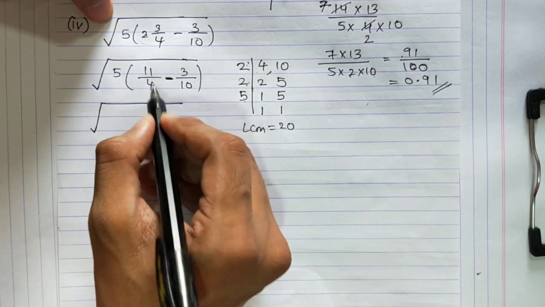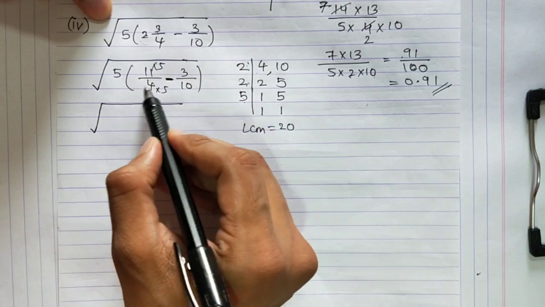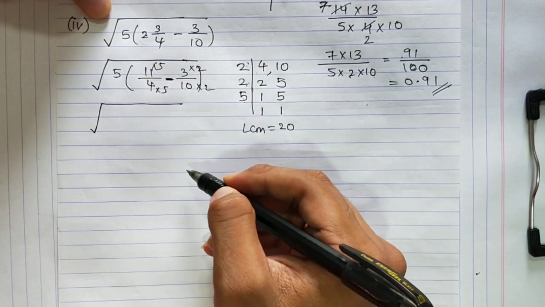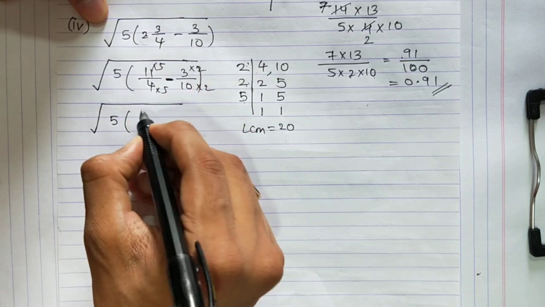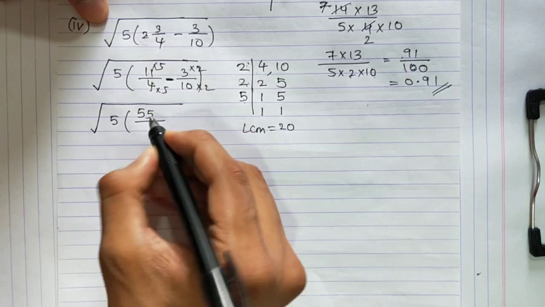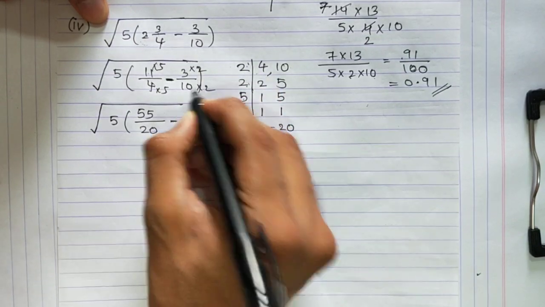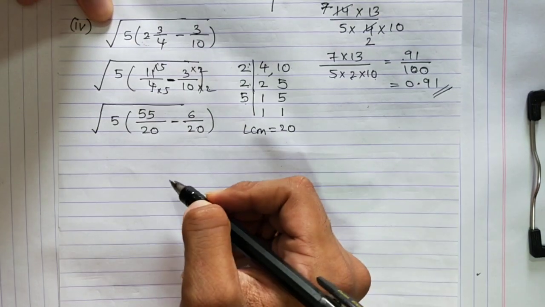Okay. So if the LCM is 20, I will multiply the numerator and denominator by 5. 4 into 5 will give me 20. And here I will multiply with 2. So this will become 5 into 11, 55 upon 4 into 5, 20 minus 3 2s are 6 upon 10 2s are 20. Now the denominator is same. Okay.